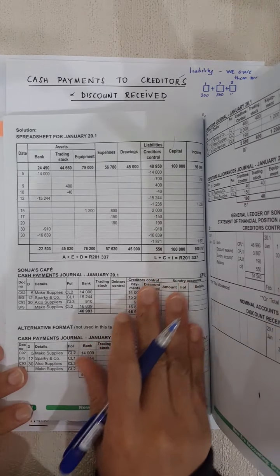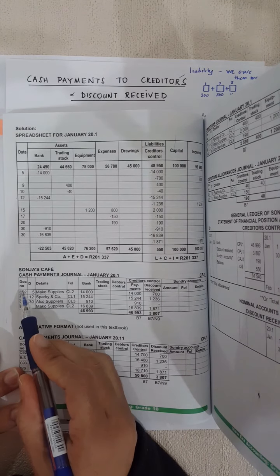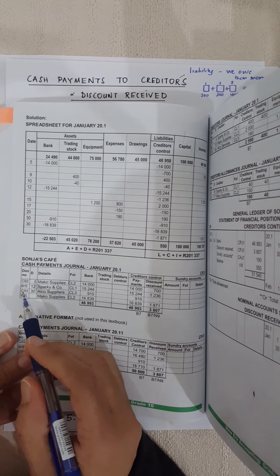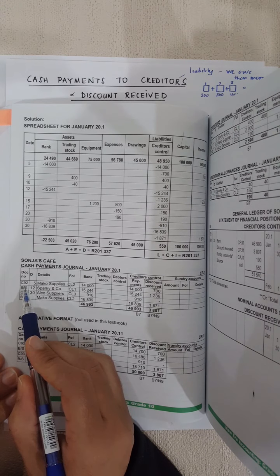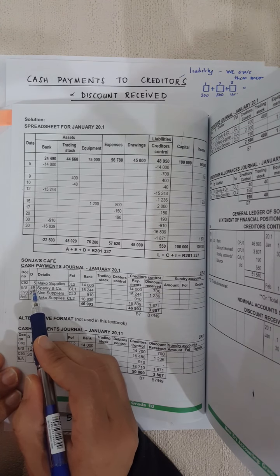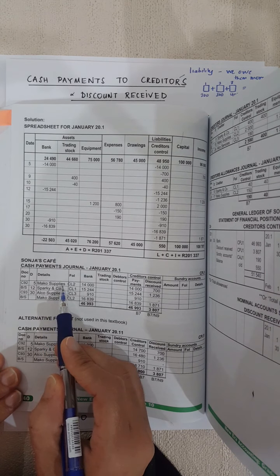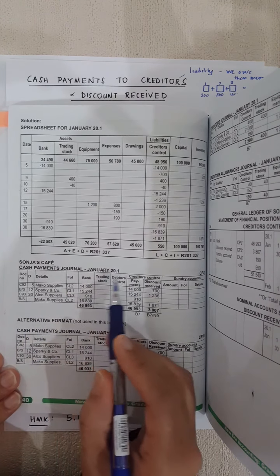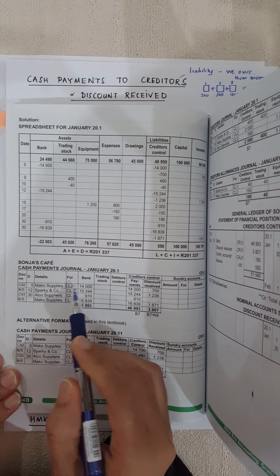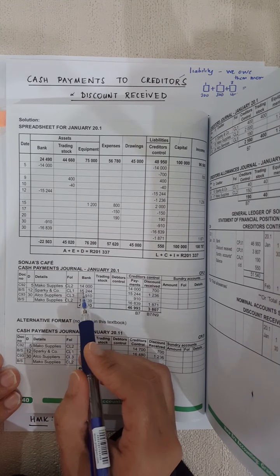Okay, so on page 140, if we see here your document number, right? Your document number is C92. On the 5th, we paid Mako Supplies. So you can see that's cash payments journal for January. Okay, we'll worry about the folios just now.